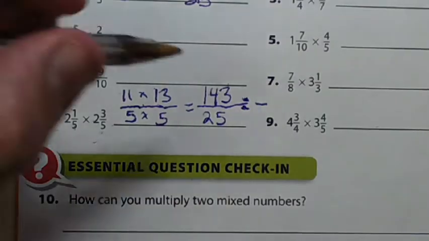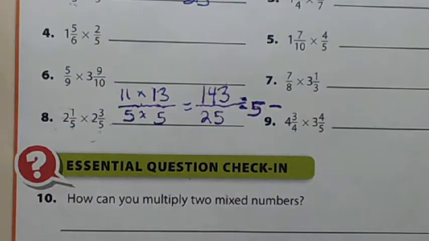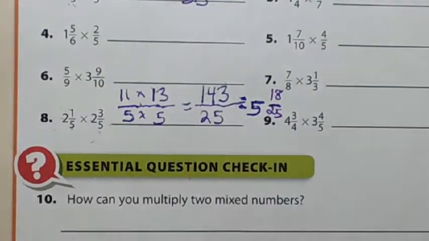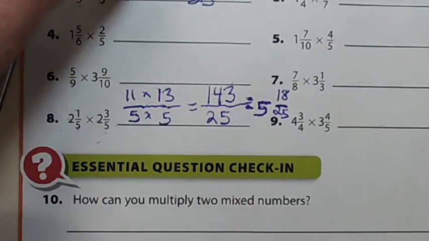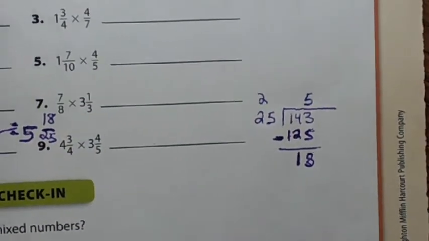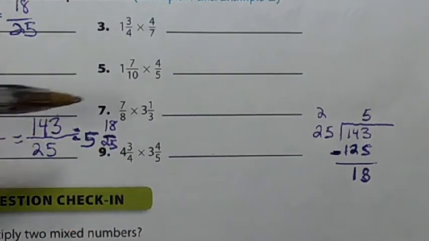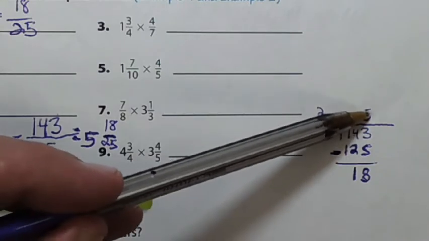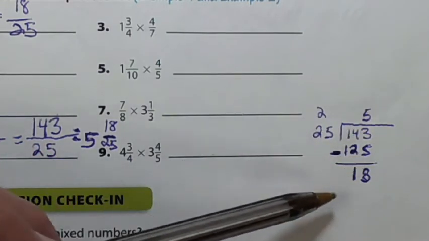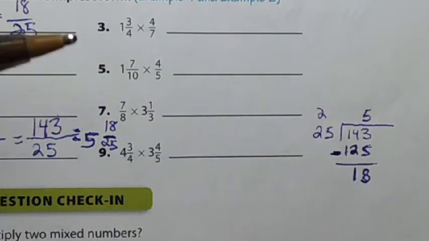Alright, and then we just say that it's going to be equal to 25 will go into 143 5 times, and left over will be 18/25. So if you want to see how I did that, here is my work over here. 25 goes into 143. Let's see if we can see that. So remember, this is my divisor, this is my dividend. So 25 goes into 143 5 times. 5 times 25 is 125. And the difference in 143 and 125 is 18. So I have 5 whole numbers with 18 left over.